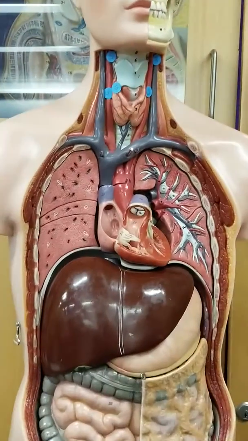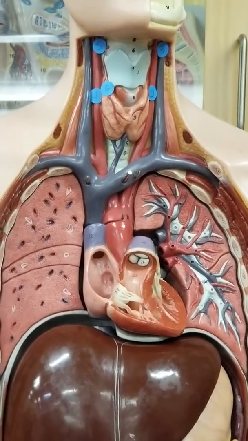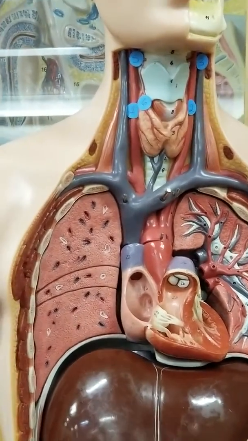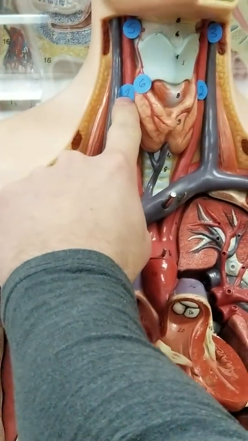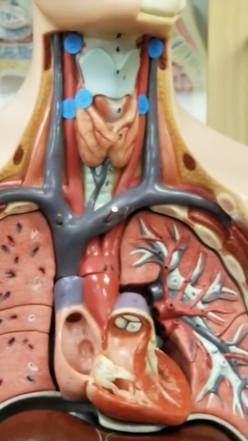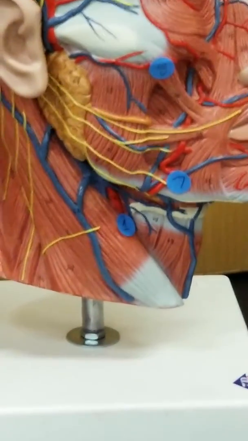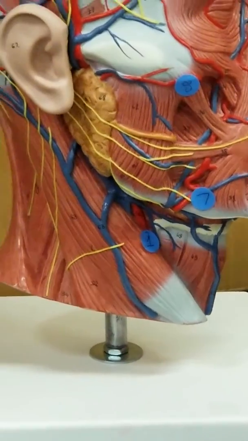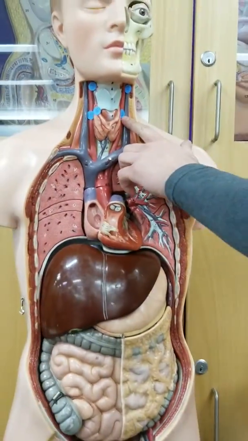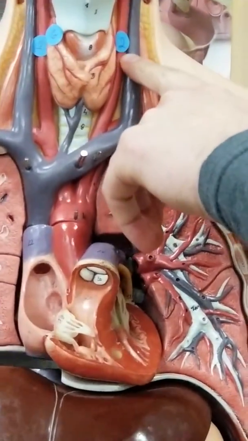Okay. Number 1 is the right common carotid artery, as seen right here. And you can also see it on the head model, number 56, that little red artery that pops through. That's still the right common carotid. Number 2 is the left common carotid artery. It's on the left side of the body.